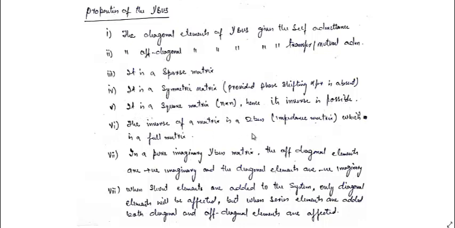The inverse of a Ybus is the Zbus, the impedance matrix, which is a full matrix. Just as the inverse of admittance is impedance, the inverse of the Ybus is the Zbus, which is a full matrix. It is not a sparse matrix.